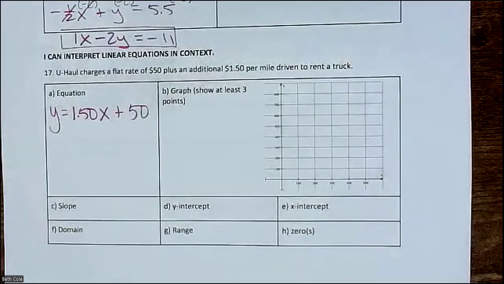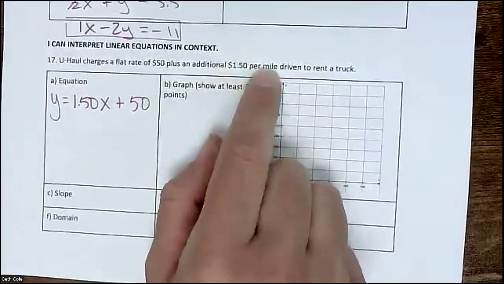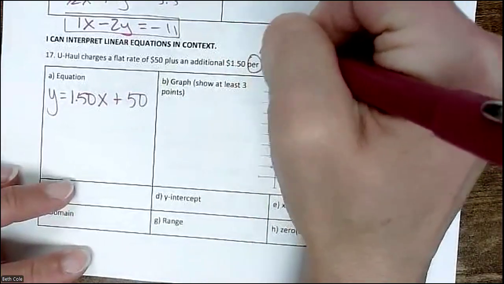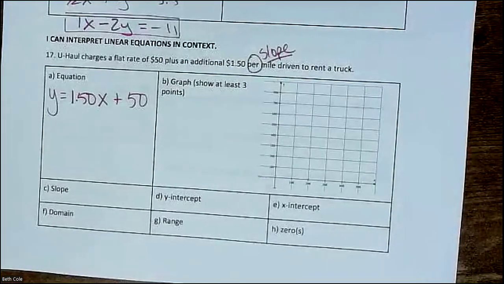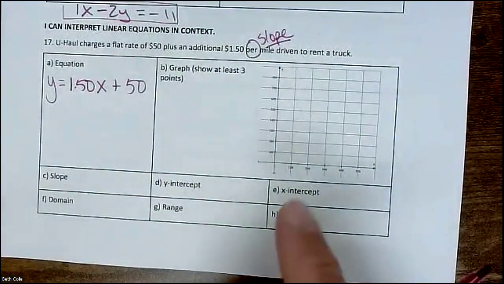It's going to be a y equals mx plus b. Your slope is going to be the per. Remember, slope is per. Let's write that down. Per means slope. That's your slope. Something per something else. Oh, you're even ahead of me.